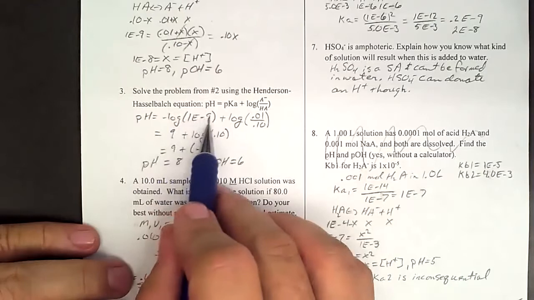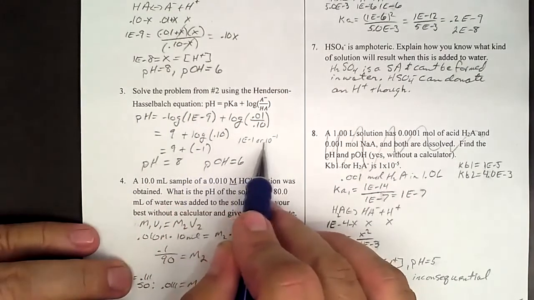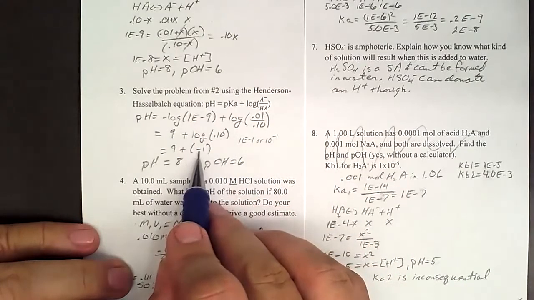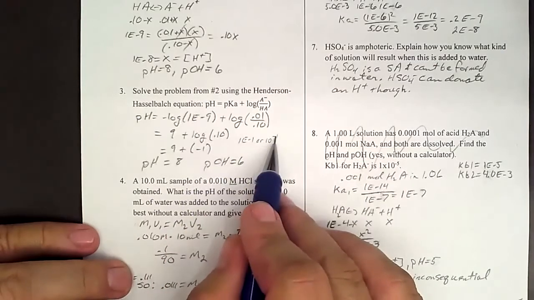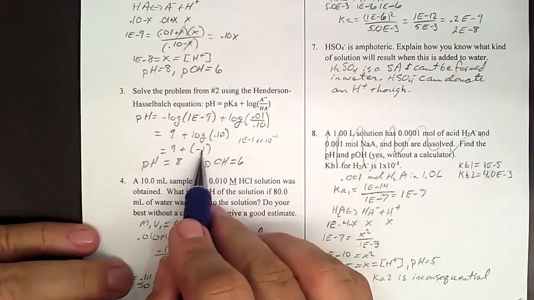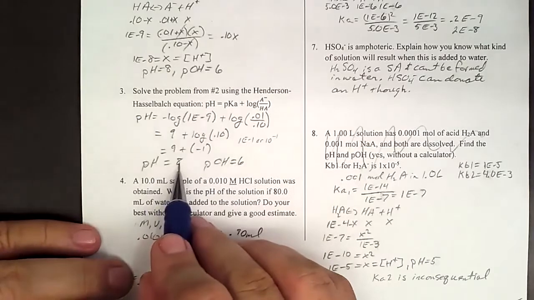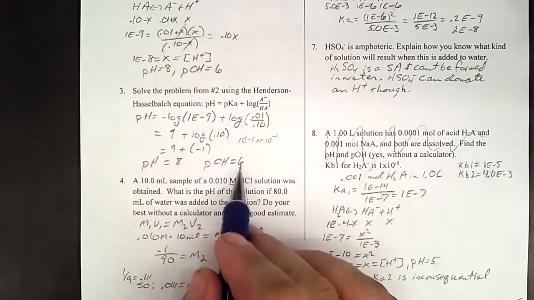This, of course, is positive 9. And log of 10 to the negative 1 is negative 1, the power that I have to stick on 10 to reach 10 to the negative 1. I'm supposed to add these, so I get pH equals 8, which subtracted out of 14 tells me pOH is 6.